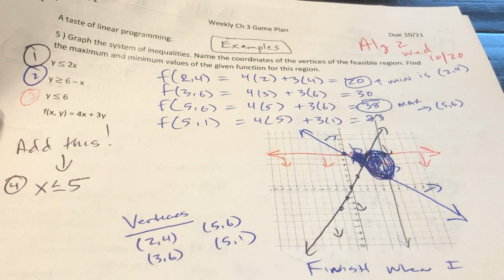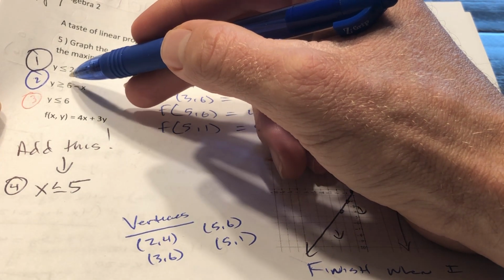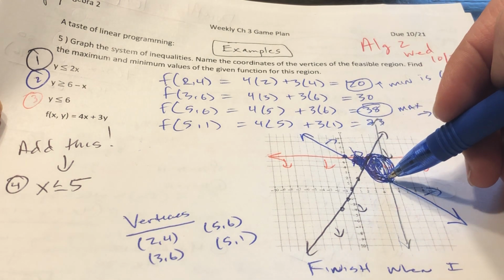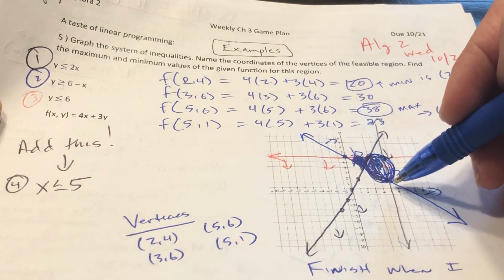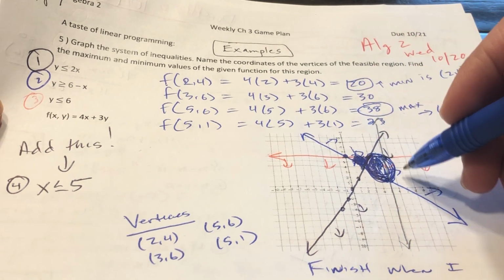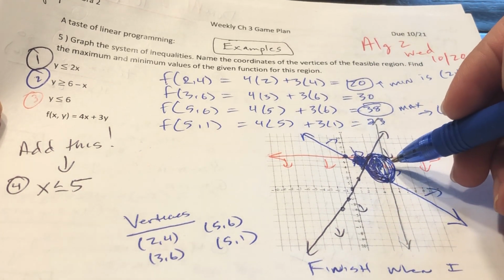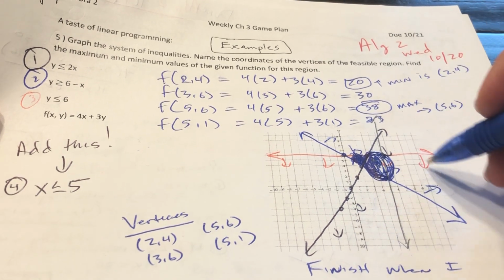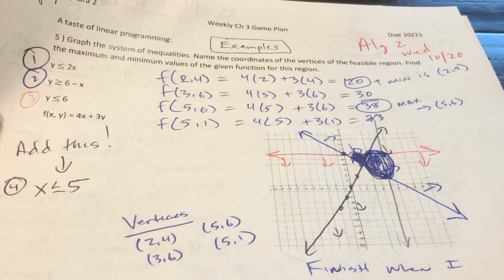Second one, in blue, y is greater than or equal to 6 minus x. There's 6, then down 1 over 1, down 1 over 1, and so on. We have an intersection here. Solid line, greater than or equal to means I'm shading above. So in this area you can see the shading, I've got some overlap.